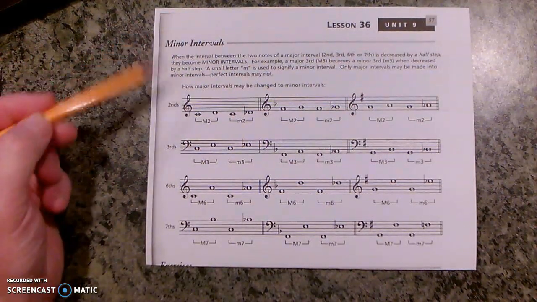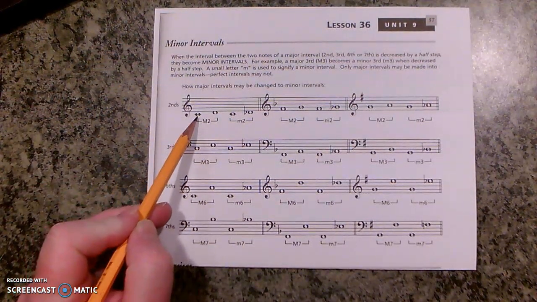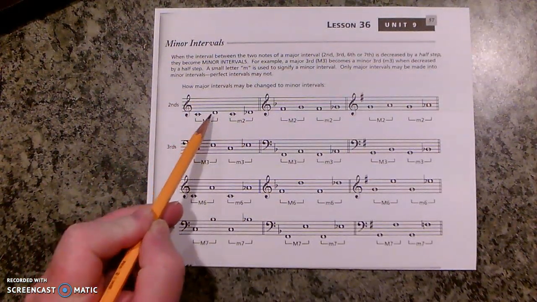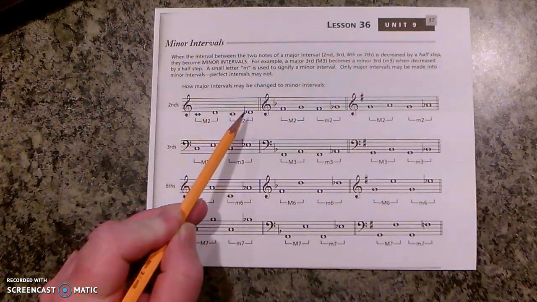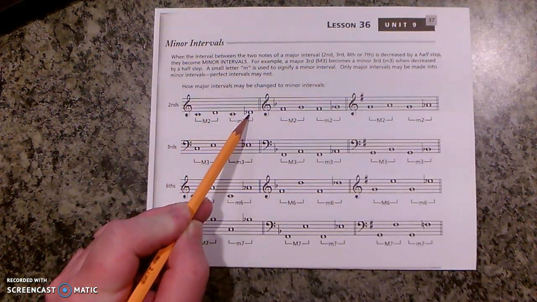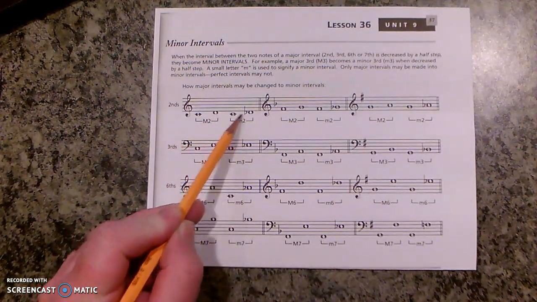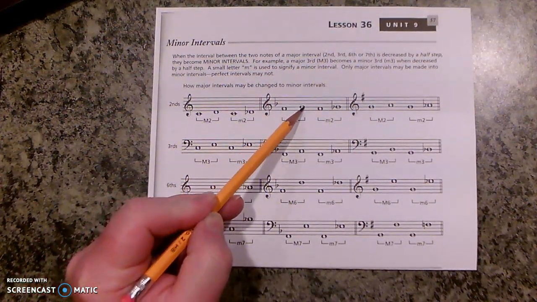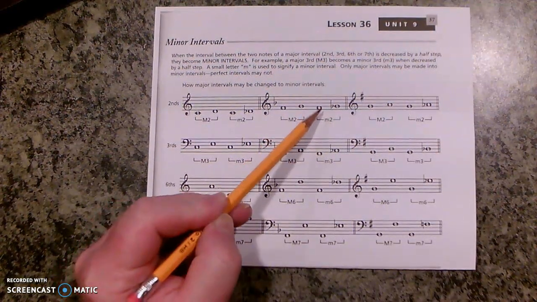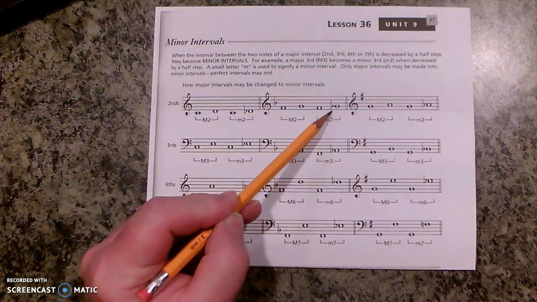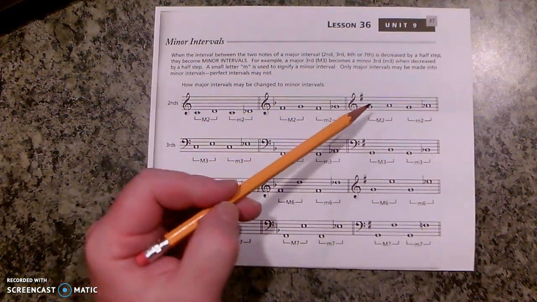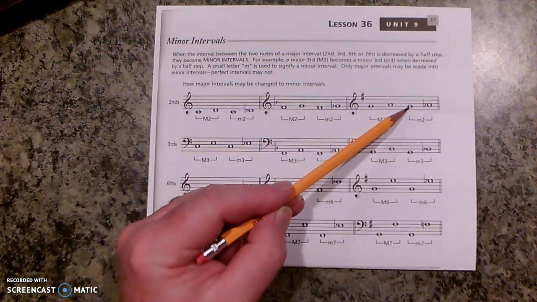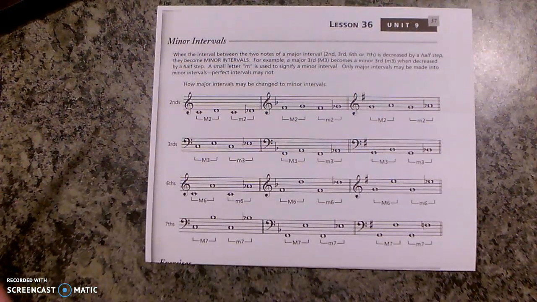So let's talk about seconds. Here we have a C to a D, which we learned last time is a major second. If we lower that top note by a half step to a D flat, it becomes a minor second. Here's an F to G, a major second. An F to a G flat is a minor second. A G to an A, major second. G to A flat, minor second.